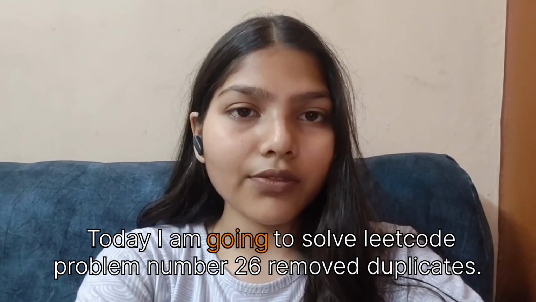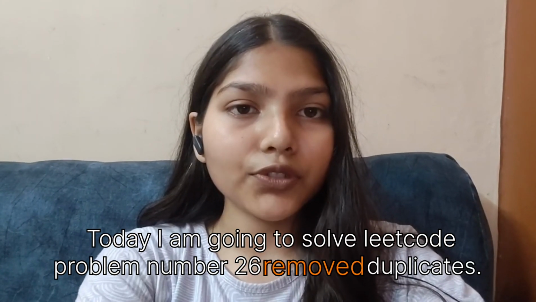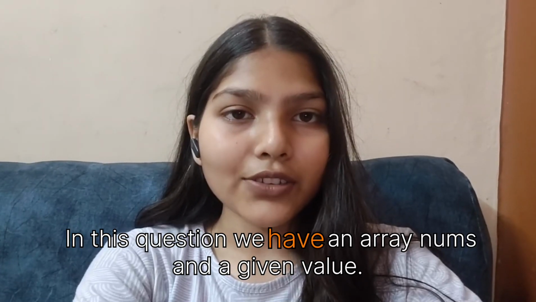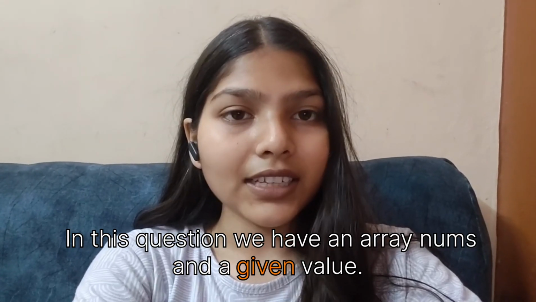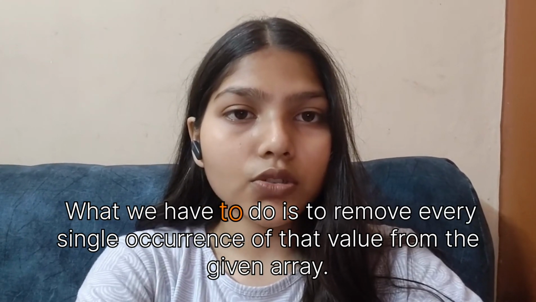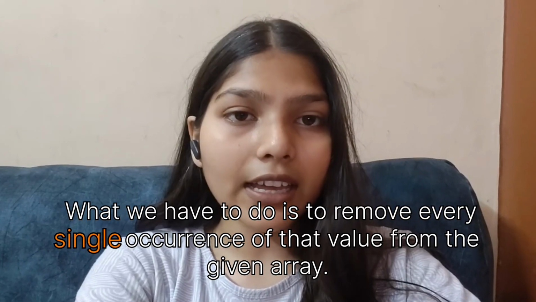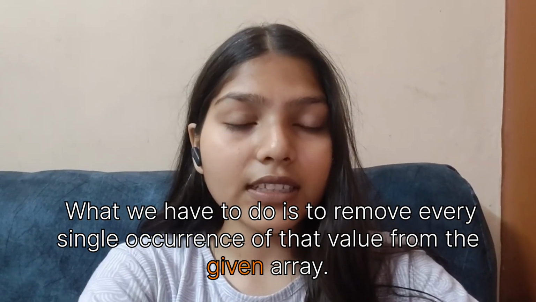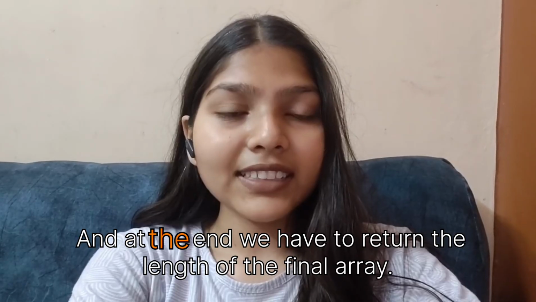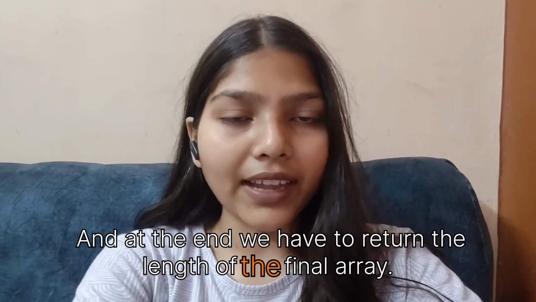Today, I am going to solve LeetCode problem number 26, remove duplicates. In this question, we have an array nums and a given value. What we have to do is remove every single occurrence of that value from the given array. And at the end, we have to return the length of the final array.